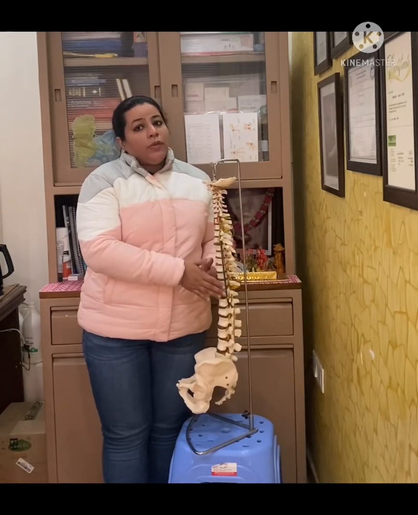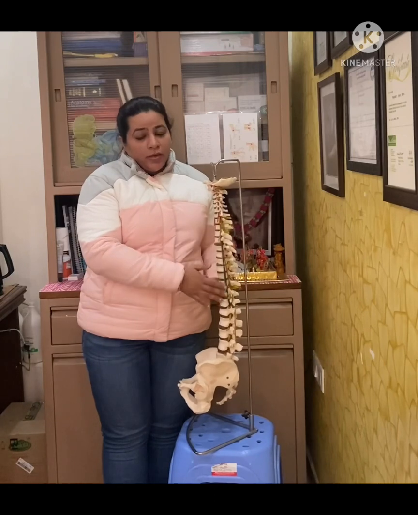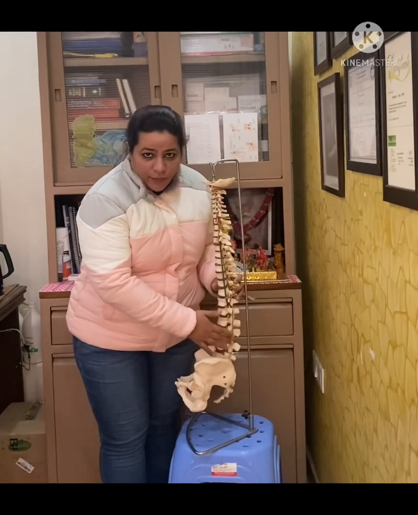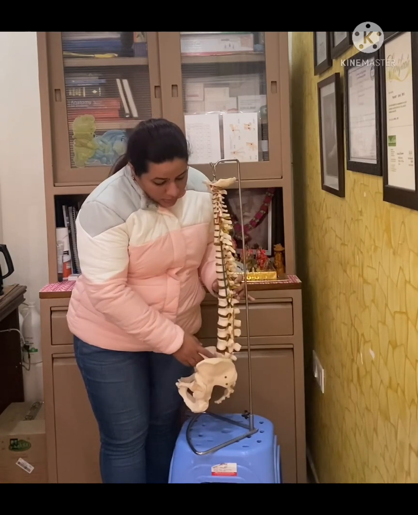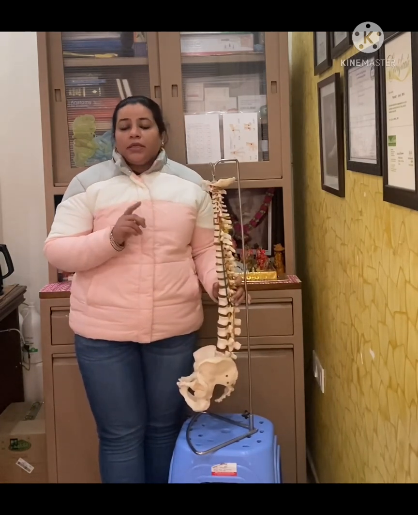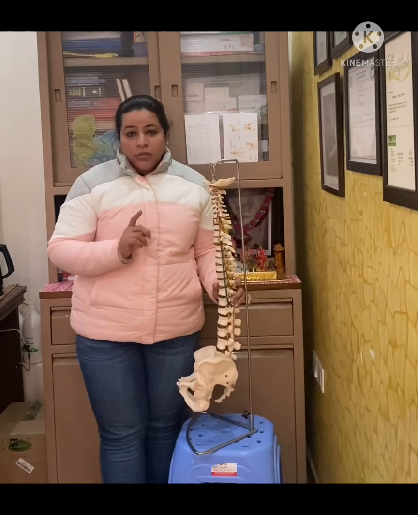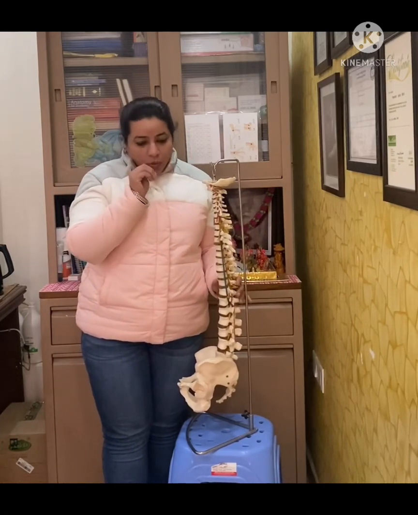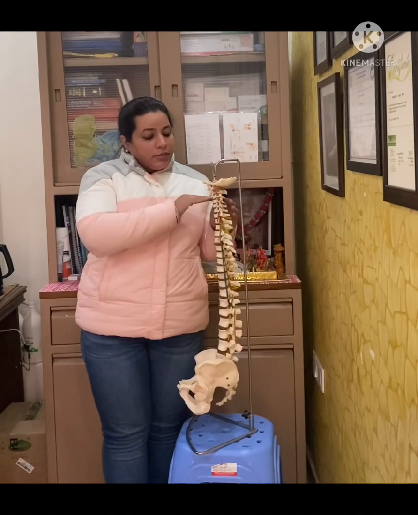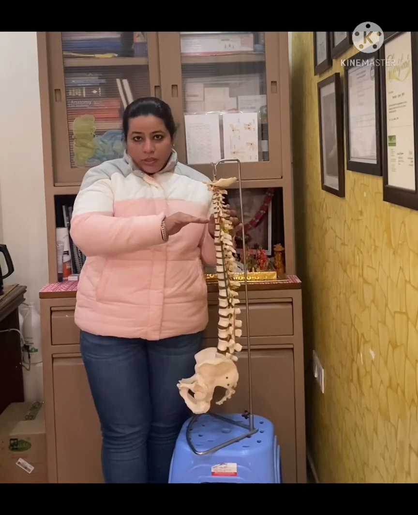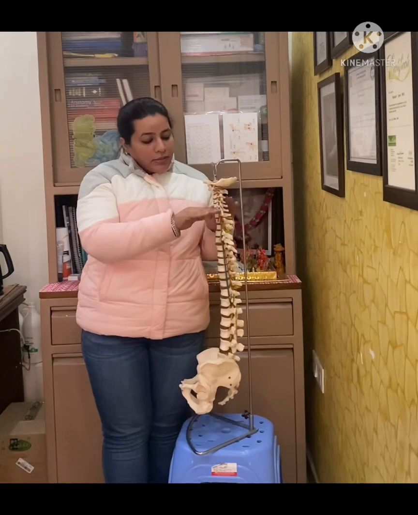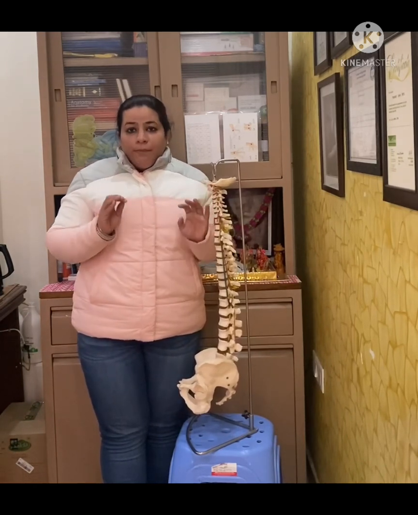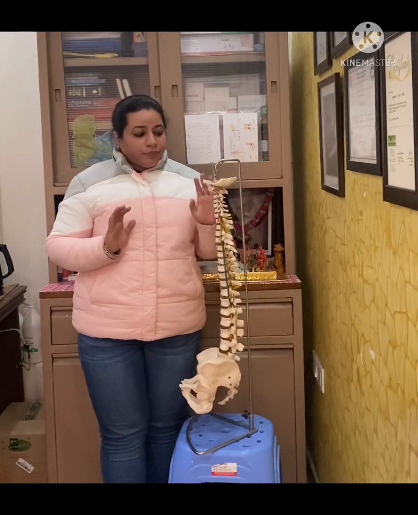The thoracic column has 12 pairs. The lumbar column has 5 bones, 5 pairs of nerves. The sacral has 5 again, and the coccygeal has only 1 spinal nerve. So what happens in spinal cord injury is a dissection, cut or injury to the spinal cord, and hence the information below that level is impaired or absent.